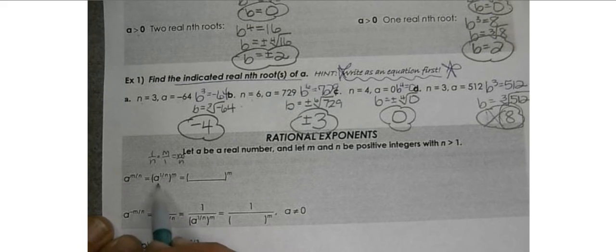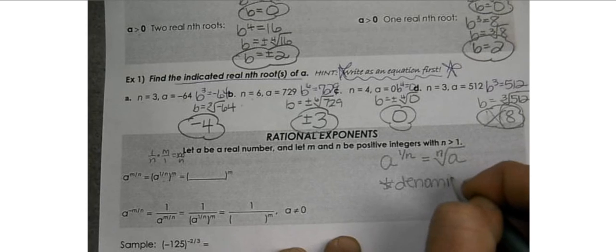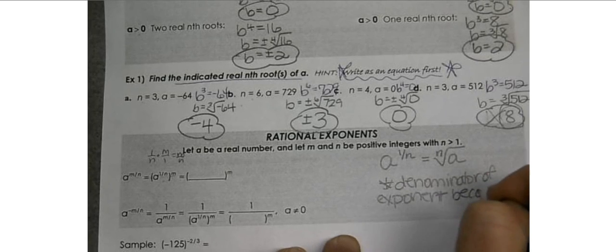And the reason we would do that is because we can rewrite a to the 1 over n as a radical. So when you see a to the 1 over n, what that really is doing is taking the nth root of a. And then we can use nth roots to help us solve or even simplify expressions that involve fractional exponents. So basically, I want you to notice that the denominator of the exponent becomes the index of the radical.